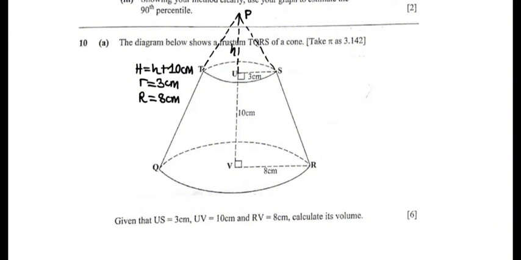So now we need to find small h and capital H. For that, we are going to use proportional lengths, and this would be small r over capital R is equal to small h over capital H. Now capital H is small h plus 10 centimeters.